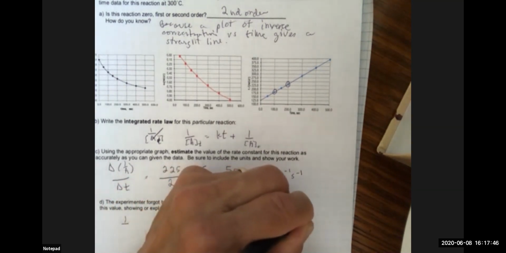If you look at the graph, the intercept's at 125. So we have 1 over A0 is equal to 125. So that means A0 is equal to 1 over 125.